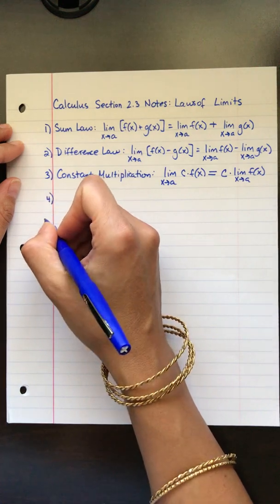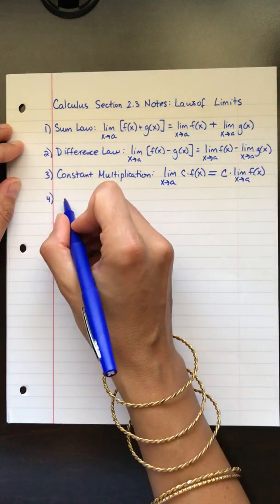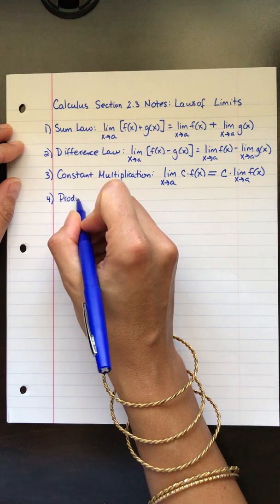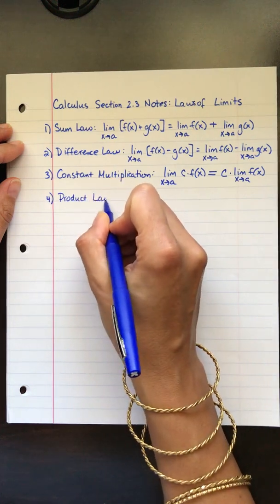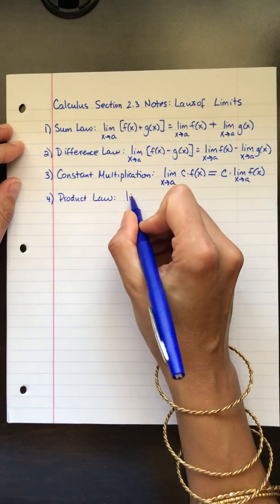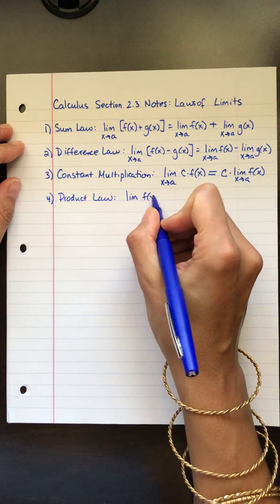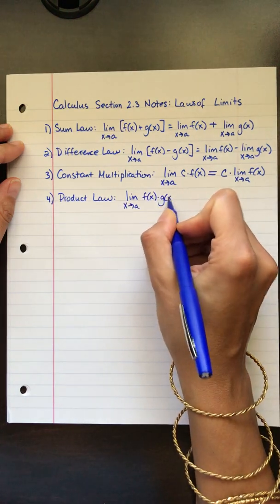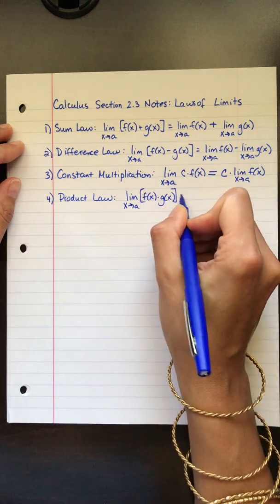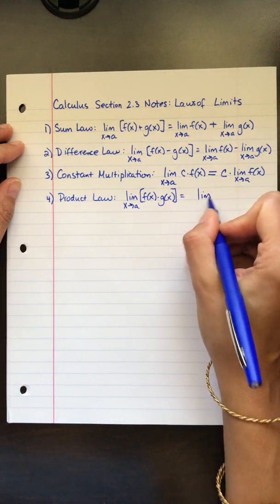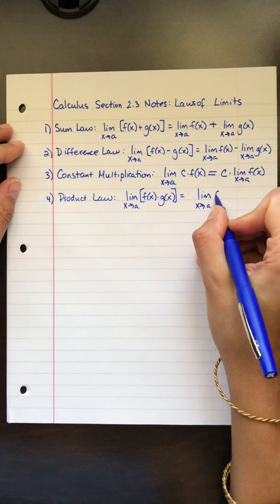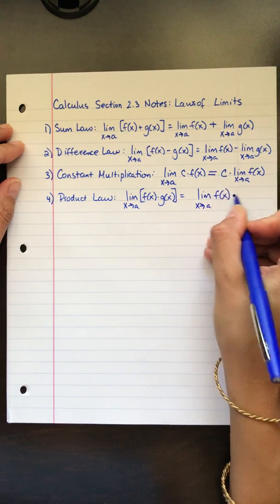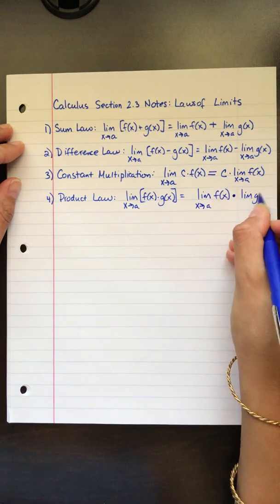Okay. We have the product law. It says that if I have the limit as x approaches a of the product of two functions, I am allowed to split it again and do the product of two separate limits.